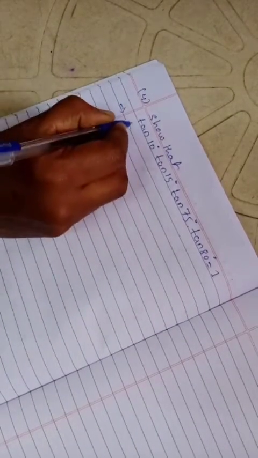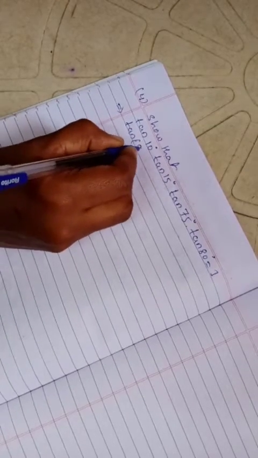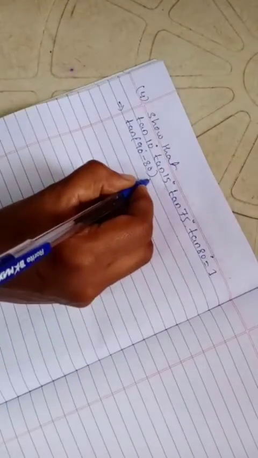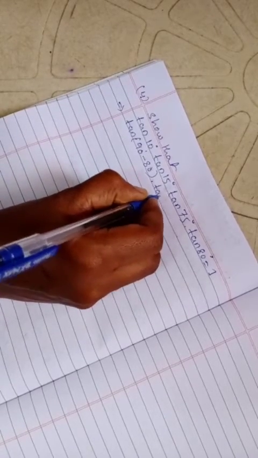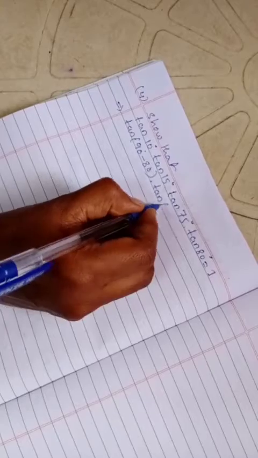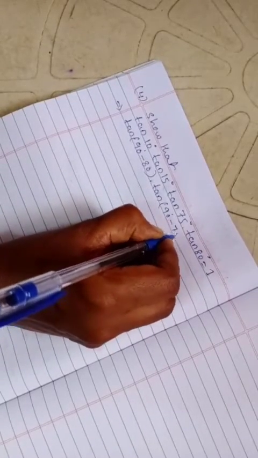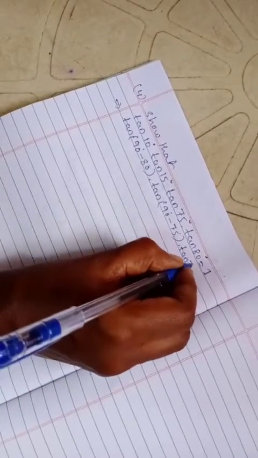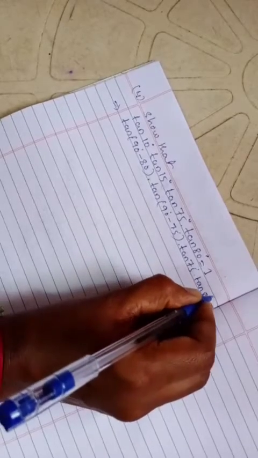So instead of 10, I'll write 90 minus 80. Then tan of this 15, I'll write it as 90 minus 75, into tan 75 into tan 80.